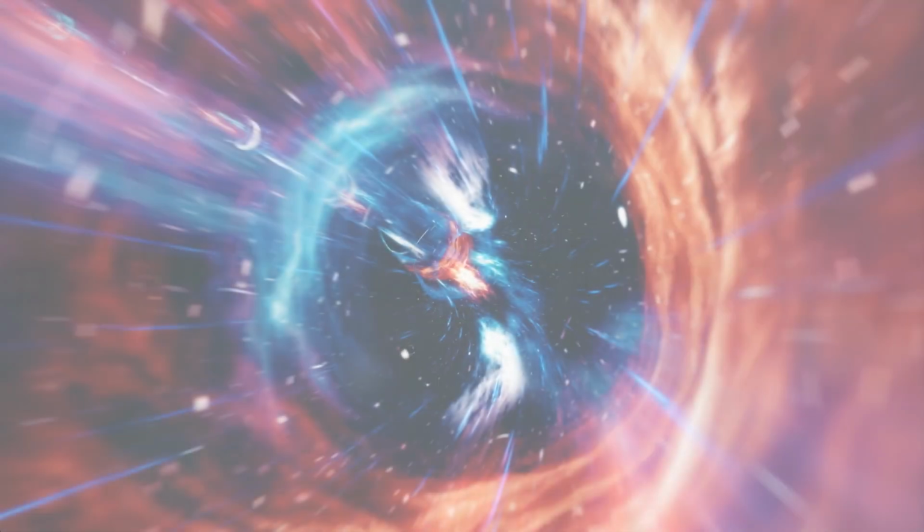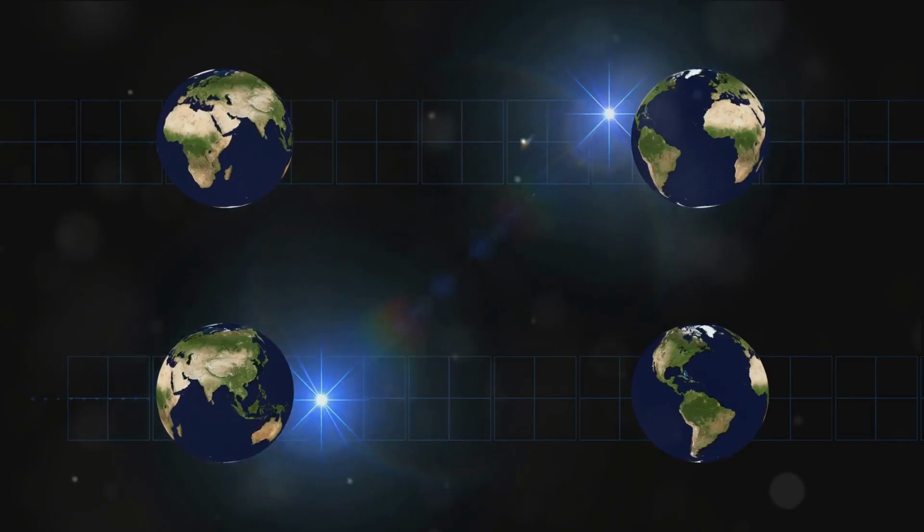Imagine a shortcut through space-time. That's the idea behind wormholes. A wormhole, theoretically, is a sort of tunnel or bridge connecting two different points in space and time. It's like bending a piece of paper in half and poking a hole through both ends, creating a direct path from one side to the other. In the vast expanse of the universe, if such wormholes exist, they could potentially allow us to travel great distances in the blink of an eye, or even time travel.